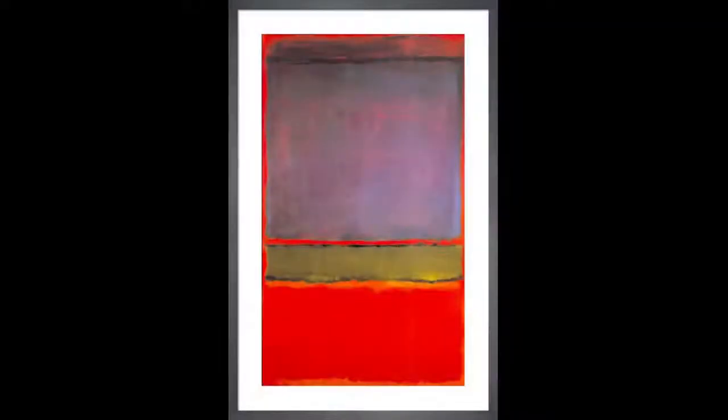Okay, so let's see, what have we got here? Chloe here has said, the picture makes me think of rain out of a window. Yeah, that's an amazing reading. The picture makes me think of rain out of a window.